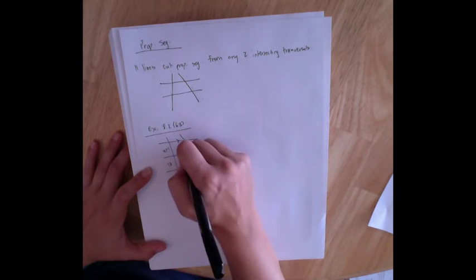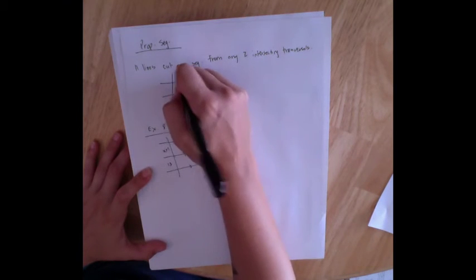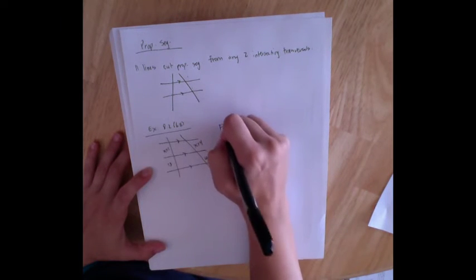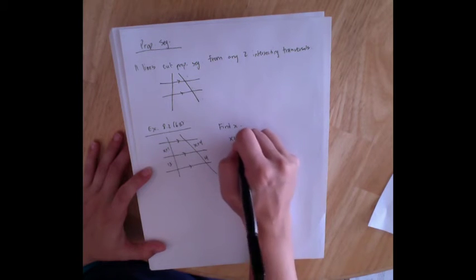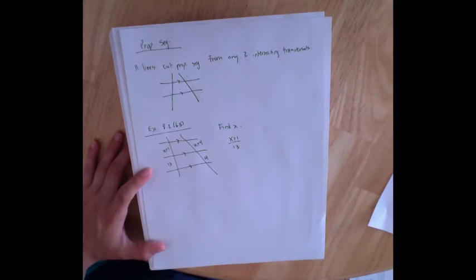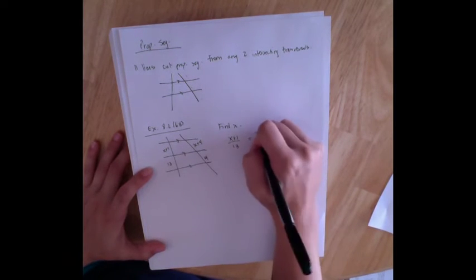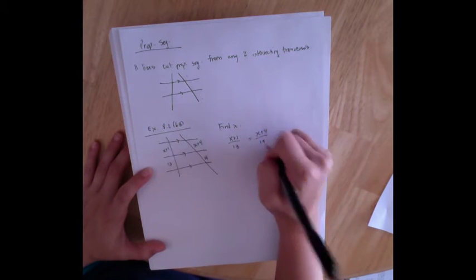Now, remember, these arrows mean that they are parallel. Okay, and I want to find x, go figure. So what I know is I know that I have proportional segments. So I'm going to write it here as x plus 1 is proportional to 13, and x plus 4 is to 19.